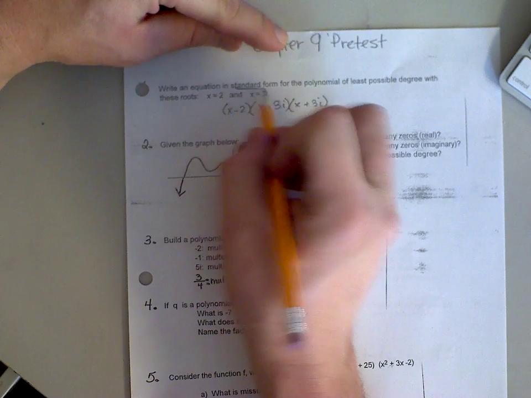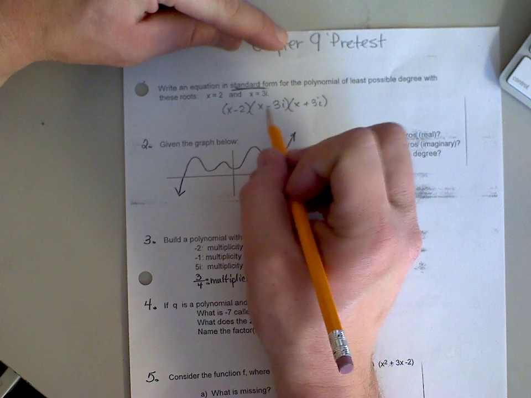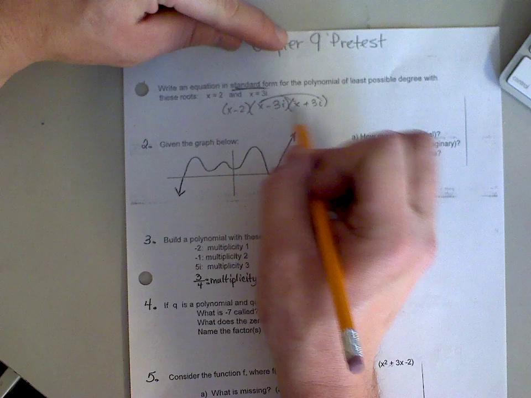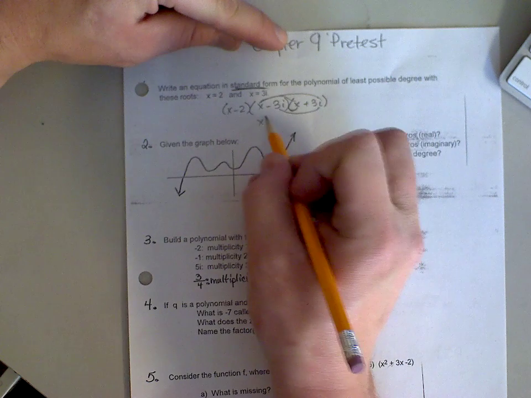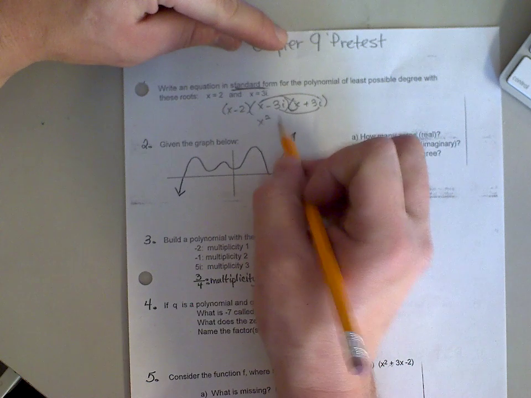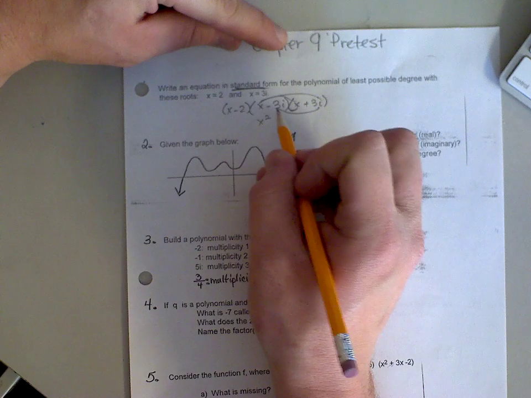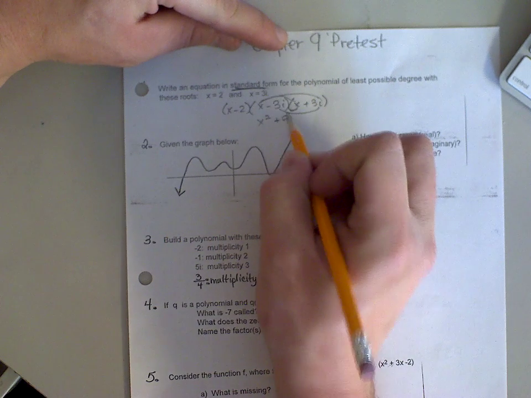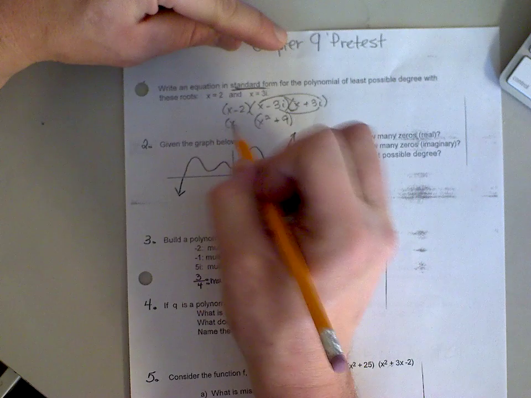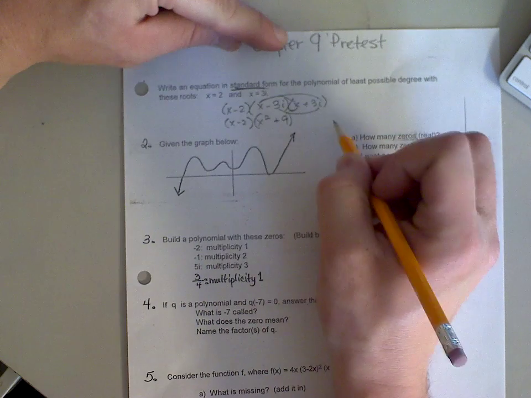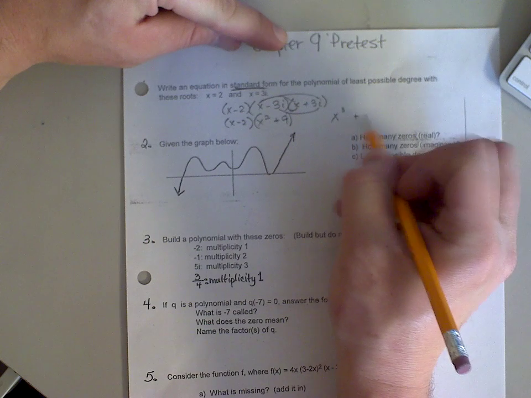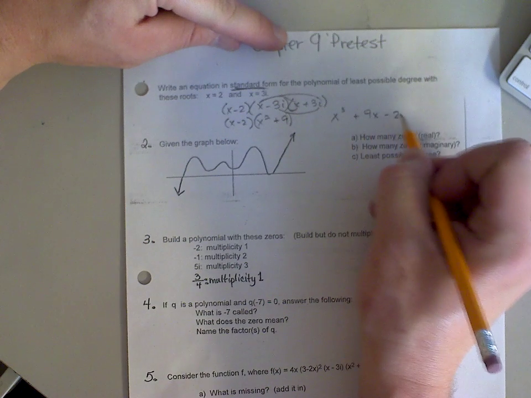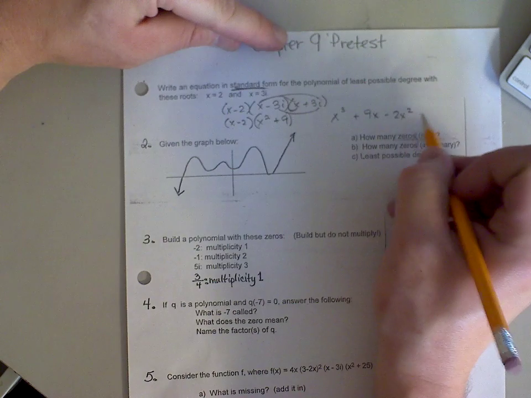Now, since this says standard form, we have to multiply these out. I would suggest multiplying the imaginary parts first, FOILing them, which will give you x squared, and then the middle parts cancel out. Negative 3i times positive 3i is negative 9i squared, which is positive 9. Then we're going to FOIL that with x minus 2. When you FOIL this, you get x cubed plus 9x minus 2x squared, and then minus 18.